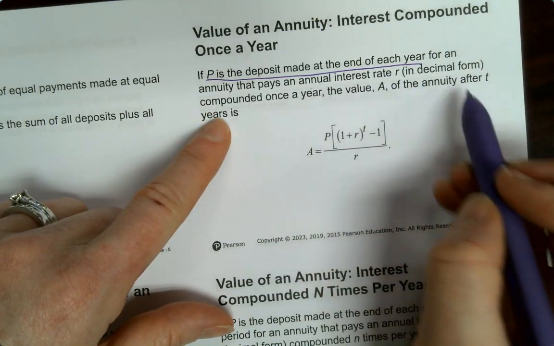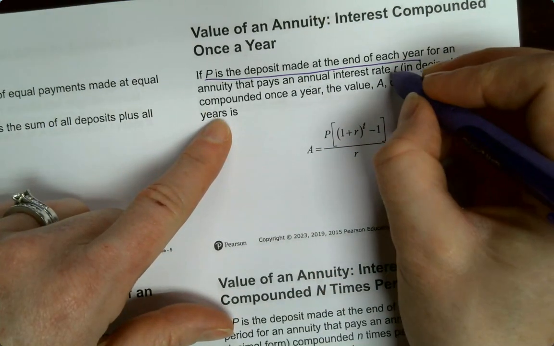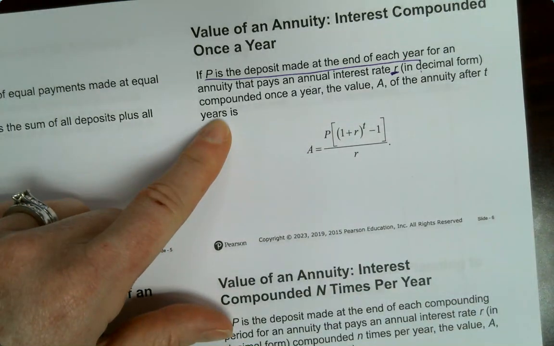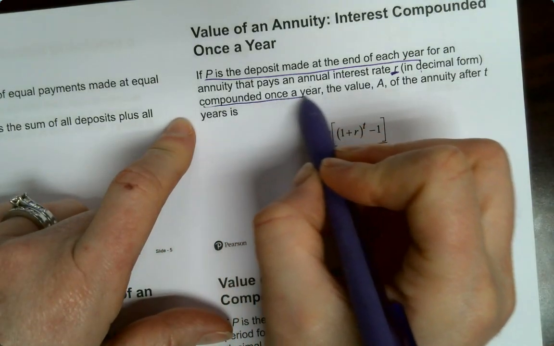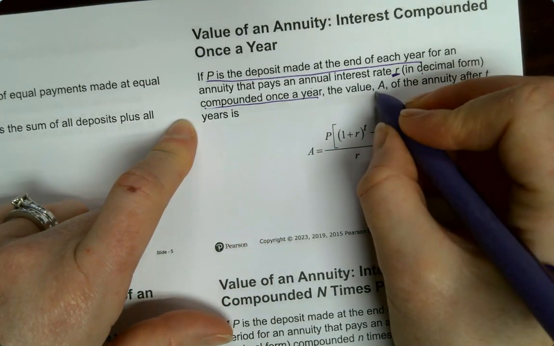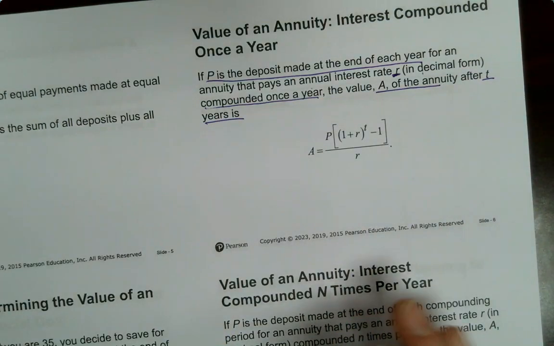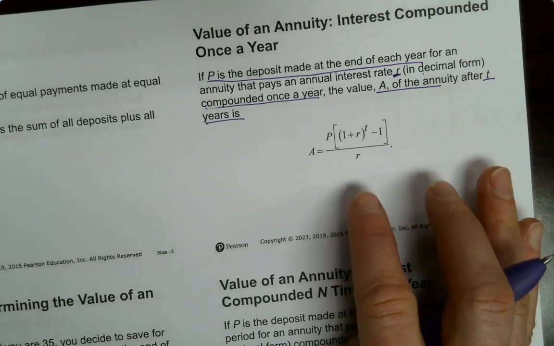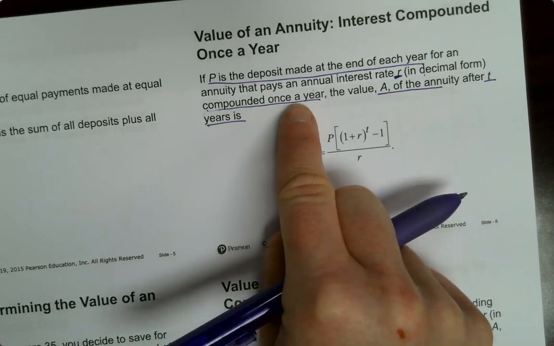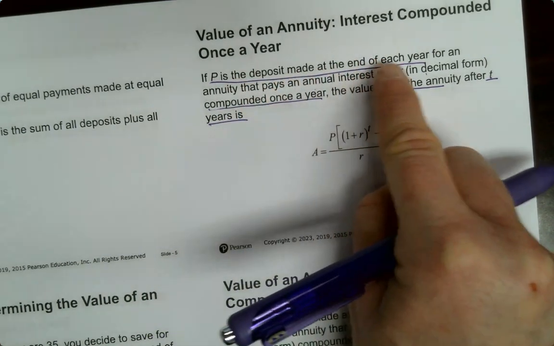We're paying annual interest. Make sure to write your R in decimal form. And this is compounded once a year. So the value A after T years. We're going to use this formula anytime it is compounded once a year and deposits are made at the end of each year.